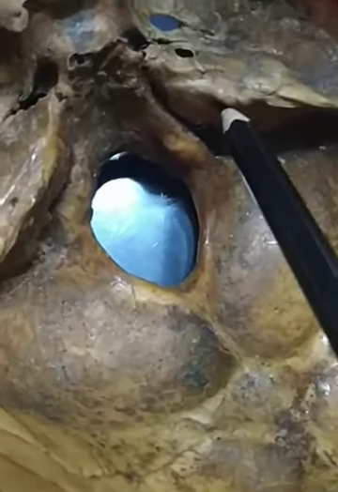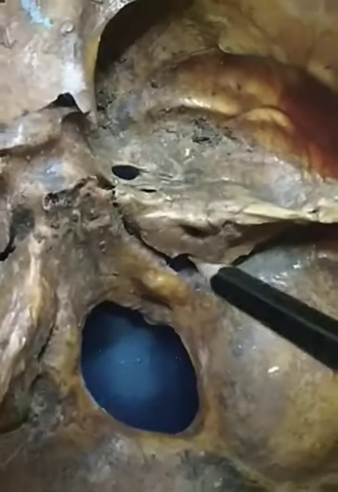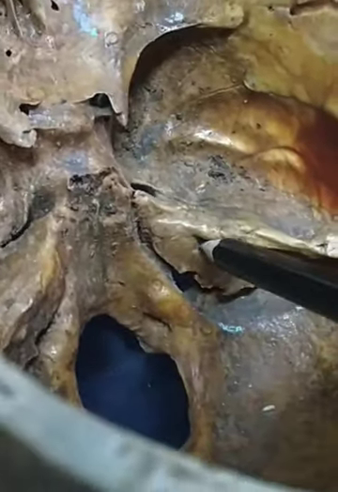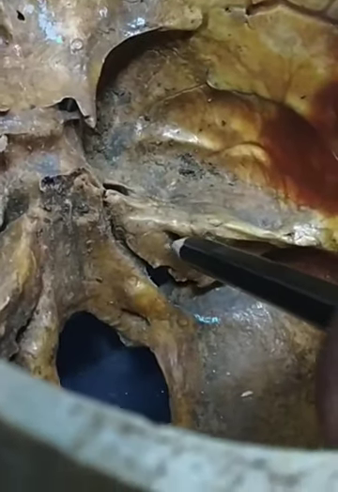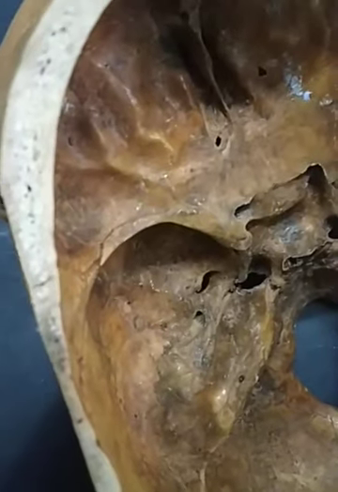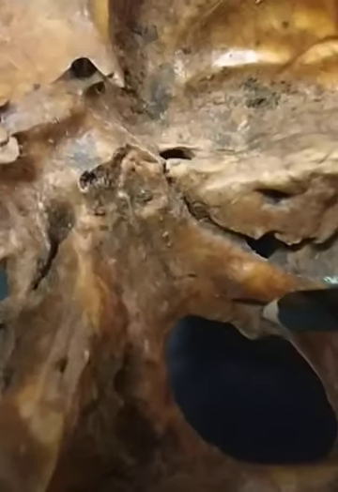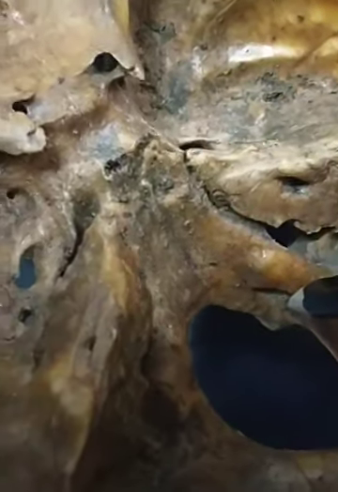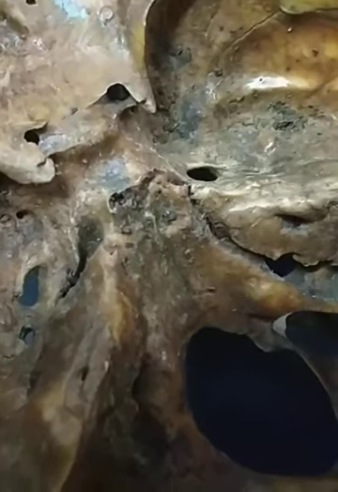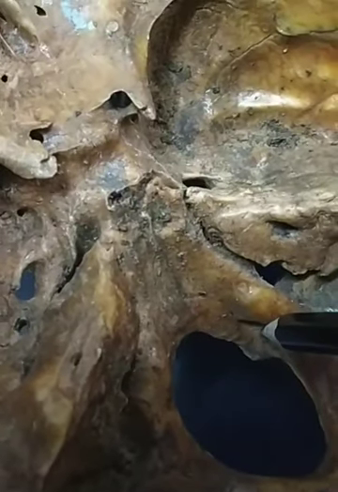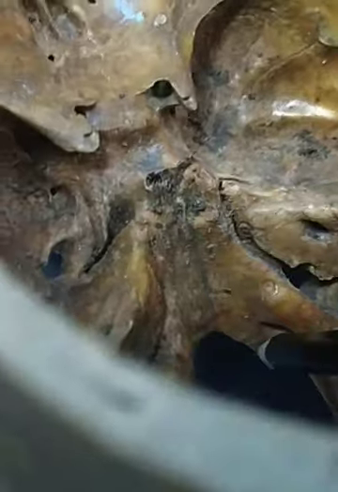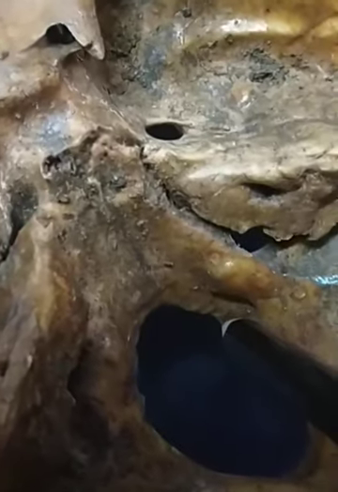And also here one foramen is there. Just see, this is the foramen, the internal acoustic meatus. And also here is another foramen, the hypoglossal canal. Here we can identify the condylar part of the occipital bone.